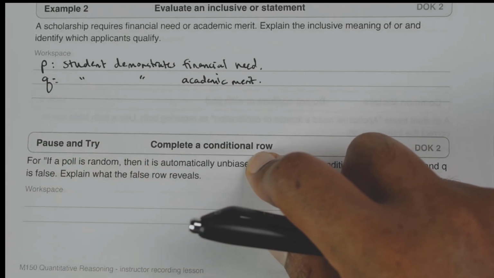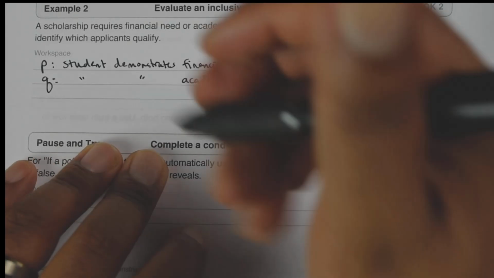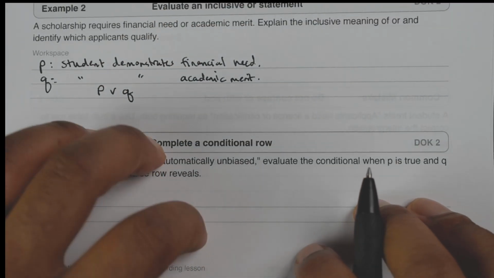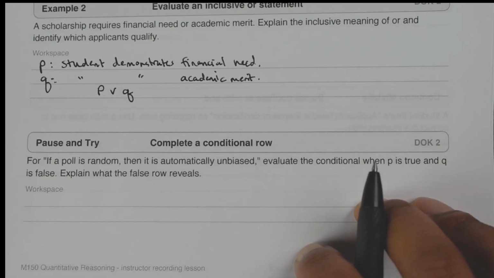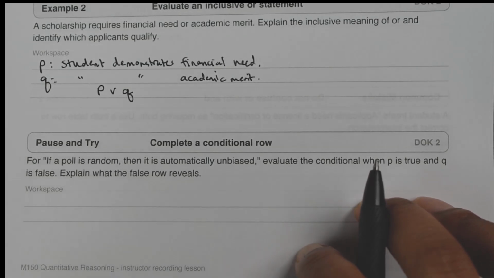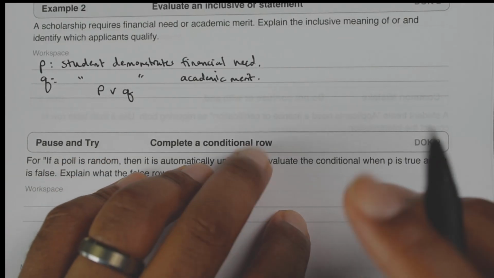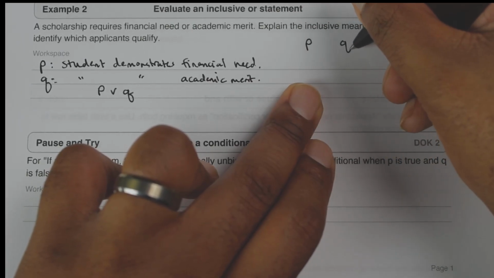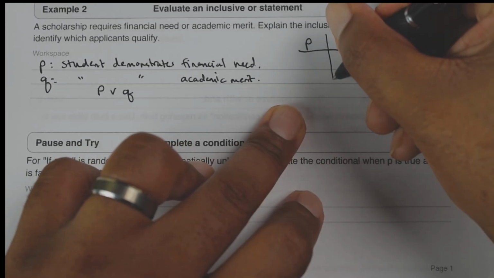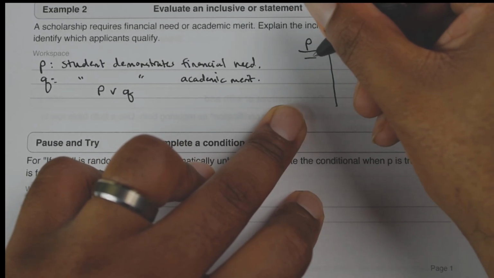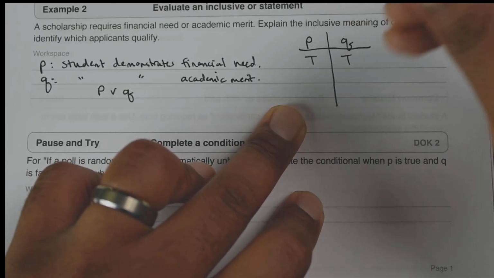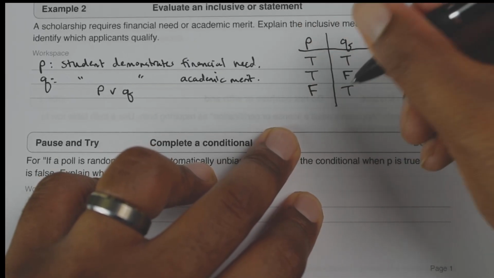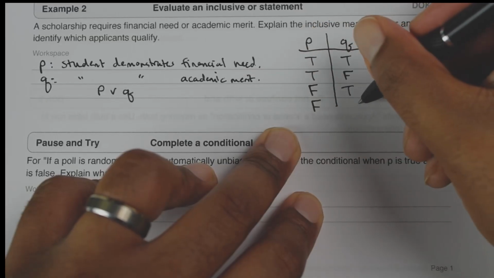Okay, so the requirement can be represented as P or Q, right? Because this is an inclusive or, let's examine 4 possibilities, right? The 4 possibilities are that we could have true, true, we could have true, false, we could have false, true, we could have false, false.